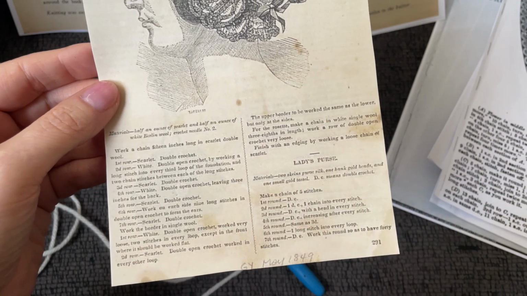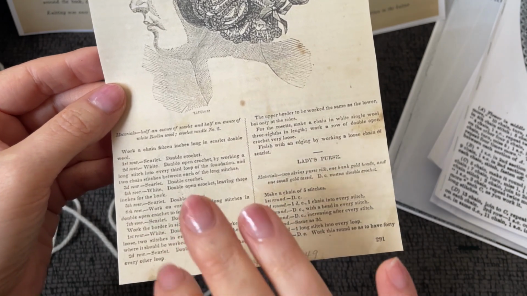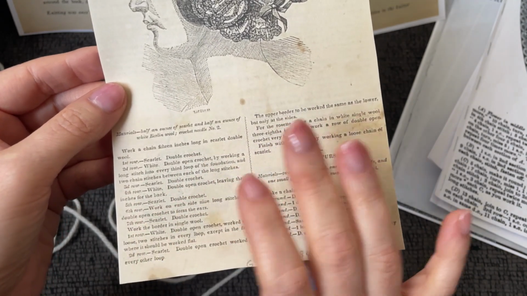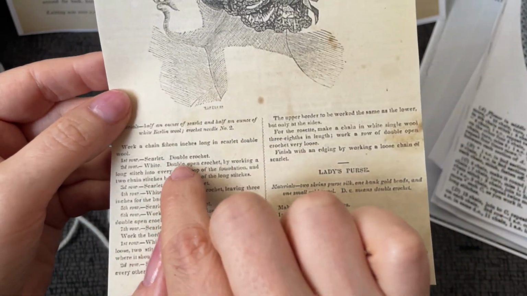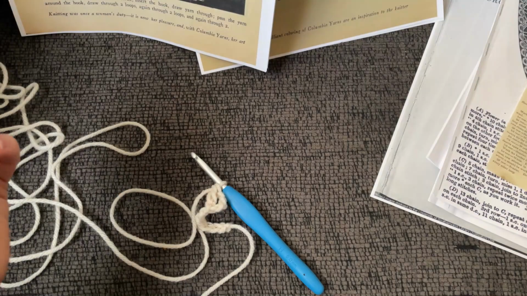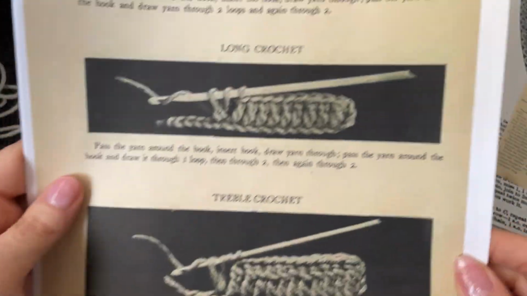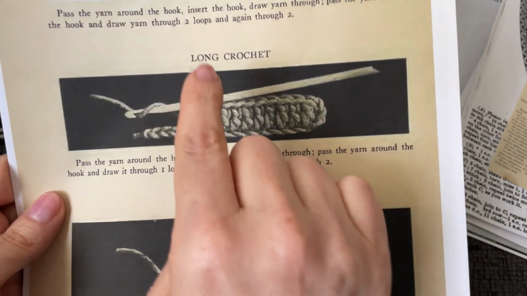It's one of the two. But the pattern writer could have just been writing this in all UK terms. And so when I looked through this pattern, yes, the double crochet is single crochet in this pattern. It's very interesting.